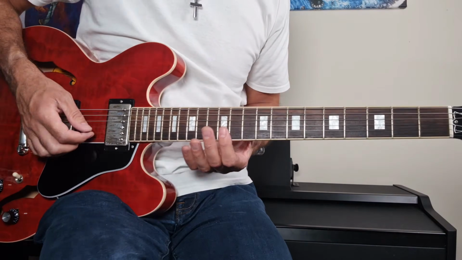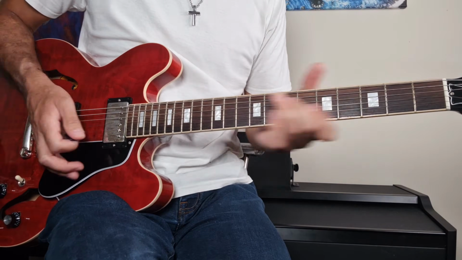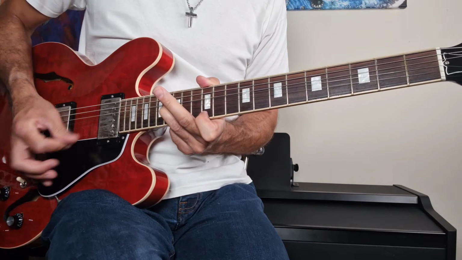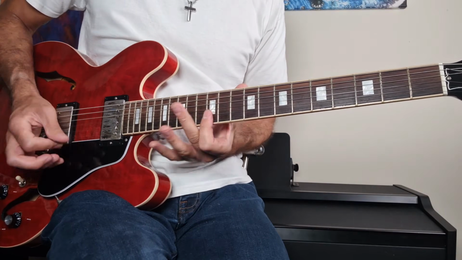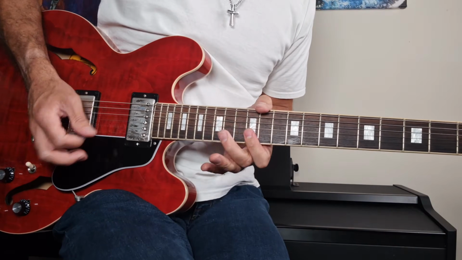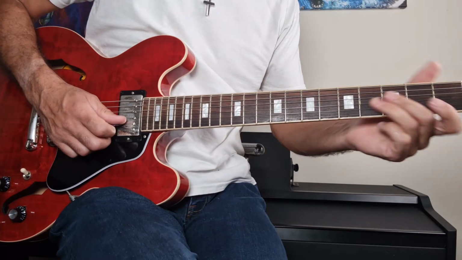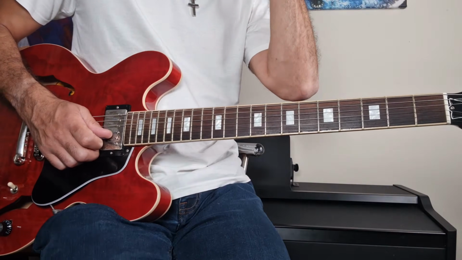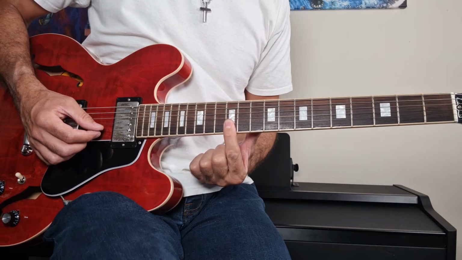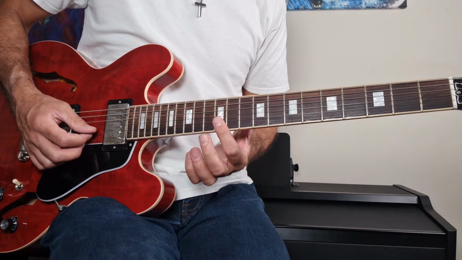So here we go. So first off, we're going to go. Okay, so it goes. Okay, so the way we're going to do that is we're going to slide up from the 11th fret to the 12th fret, hold and play the B string and the E string together. Got it?